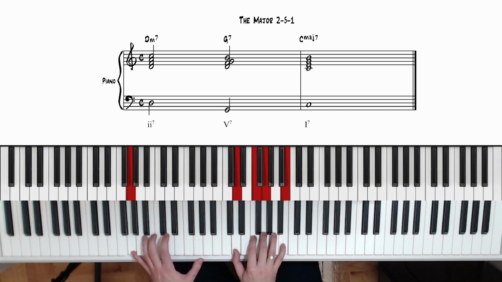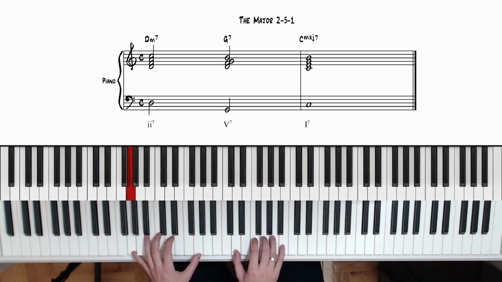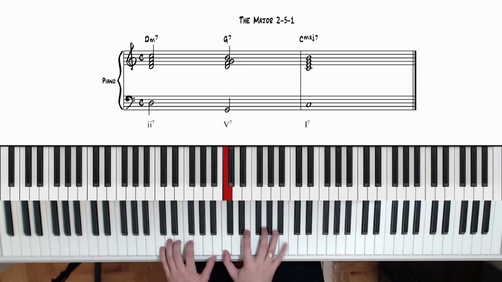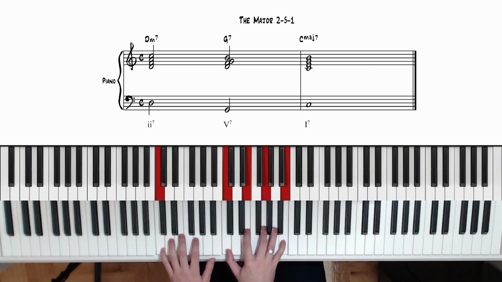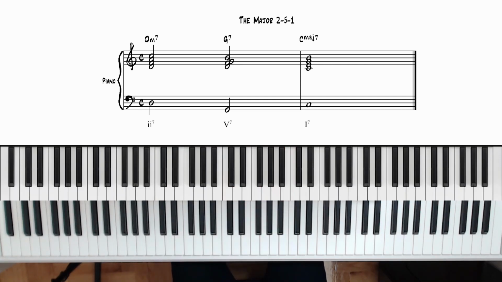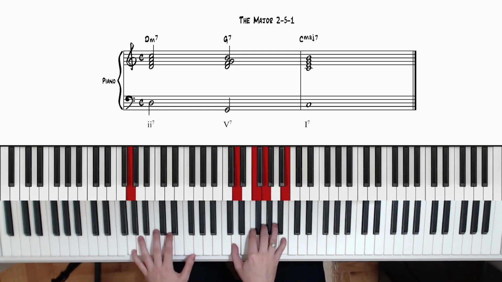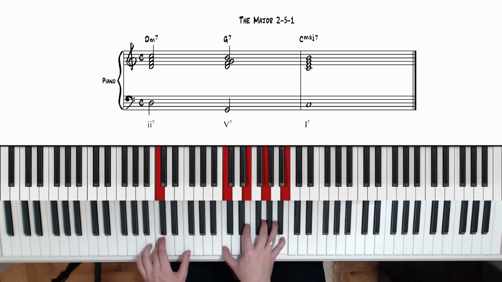And we can apply the same exact logic for C. Now we keep these 2 notes the same because they're the 5th and the 7th of C, and we drop the D and the F down to the C and D. What we have achieved is a flow in the voices that's more natural. Starting with D, the first 2 voices move, and then the last 2 voices move.